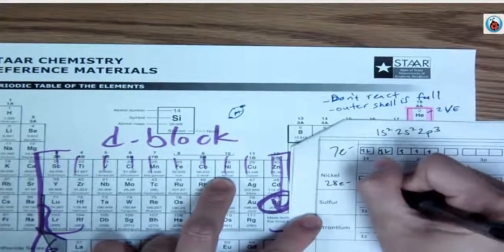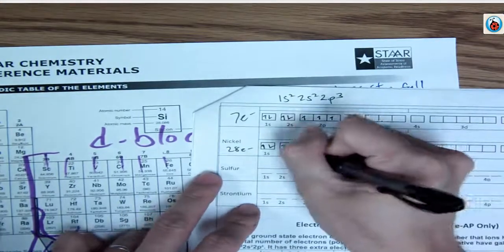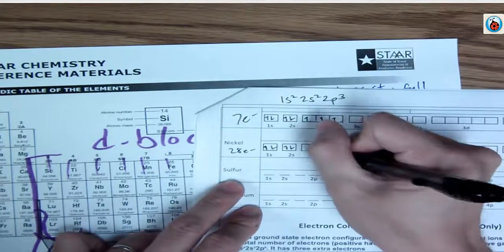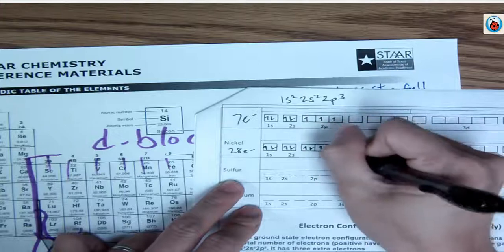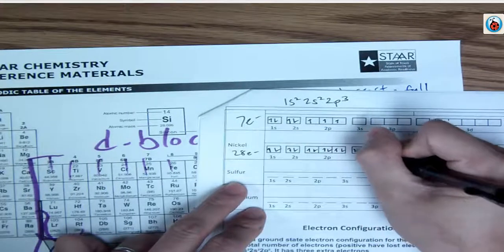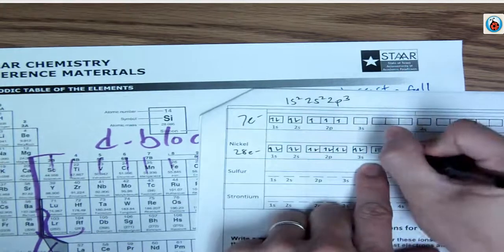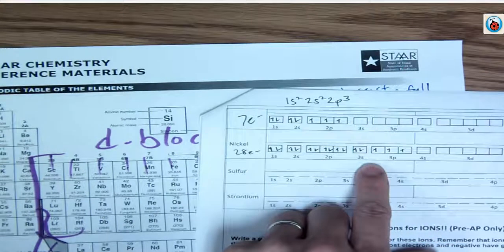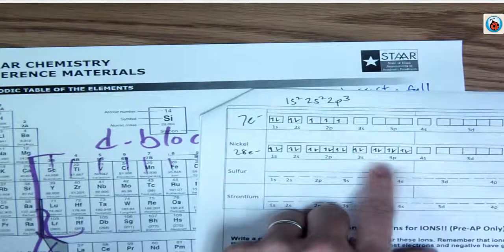So you go 1, 2, 3, 4, up, up, up, 5, 6, 7, 8, 9, 10, 11, fill in 3s before you go to 3p, up, up, up, and then you go down, down, down. 1 in each room first. So how many do we have so far?